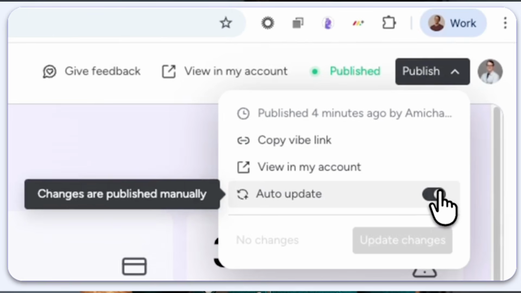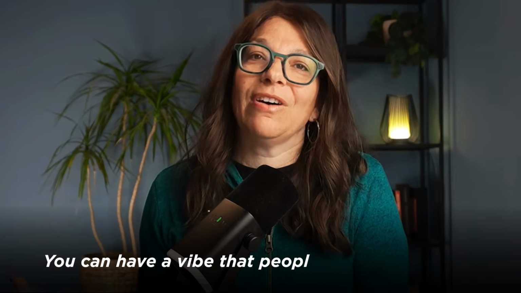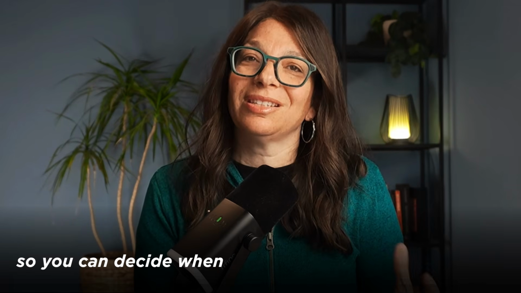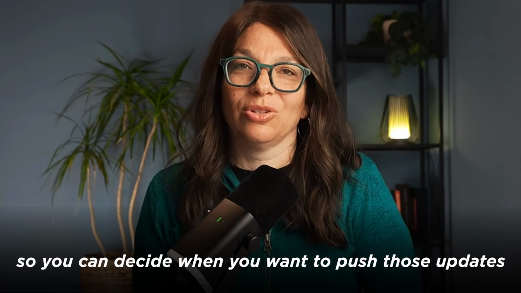The next update to Monday Vibe is that you can decide to push updates manually. So what that means is that you can have a Vibe that people are already using, but you need to go in and edit it so you can decide when you want to push those updates.